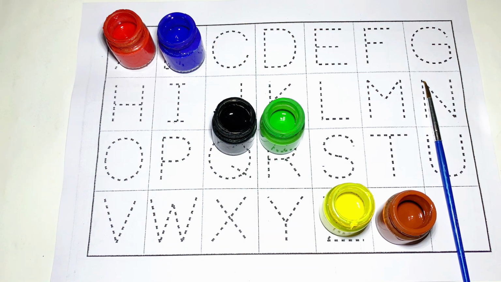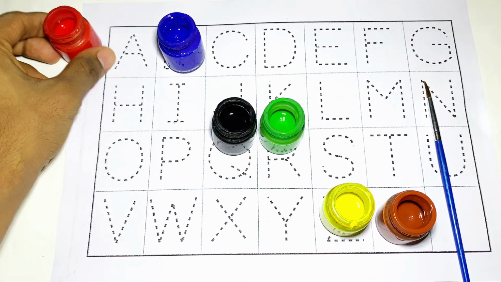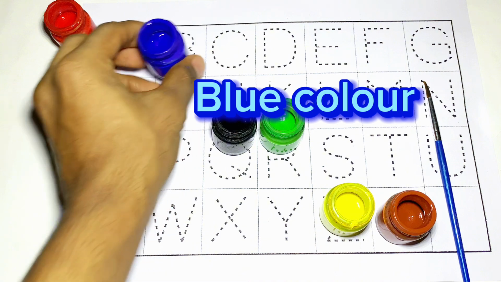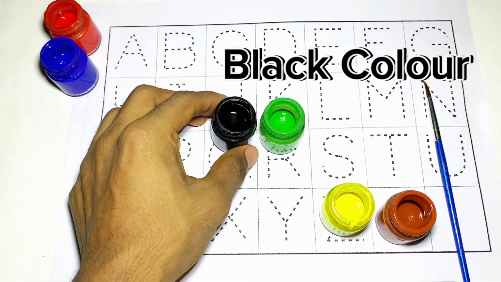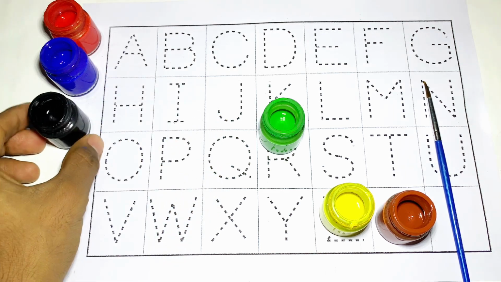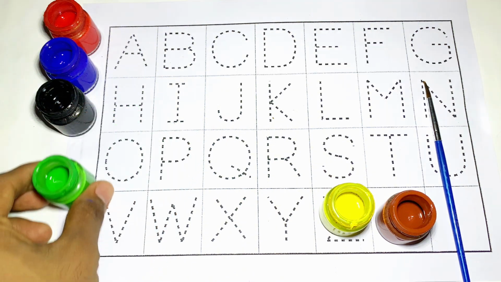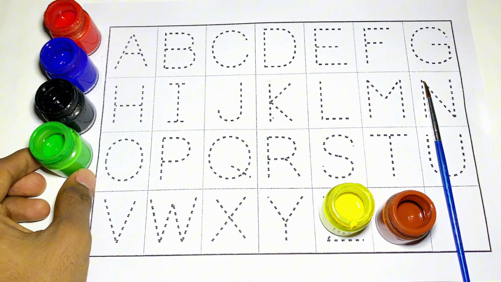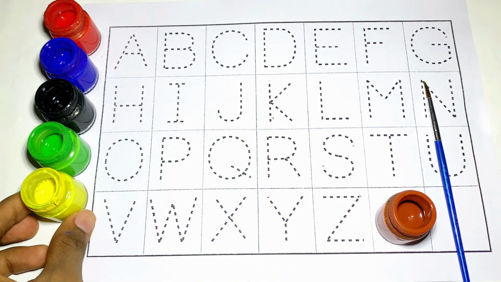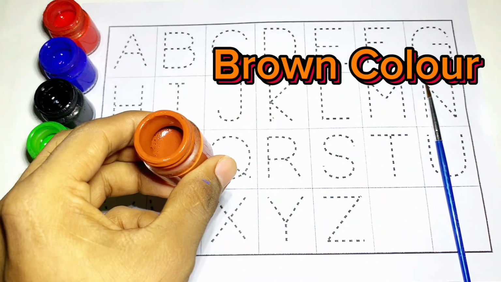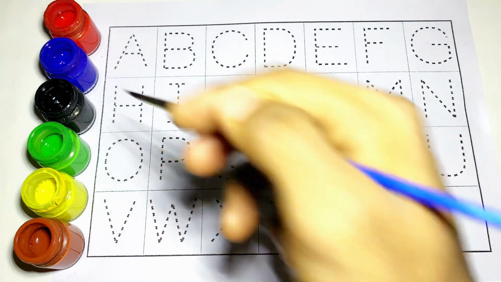Today I learn alphabets A to Z. Kids, class name. Red color, blue color, black color, green color, yellow color, brown color. Kids, now we coloring alphabets A to Z.